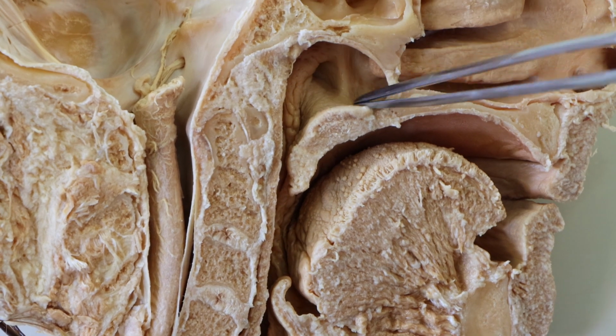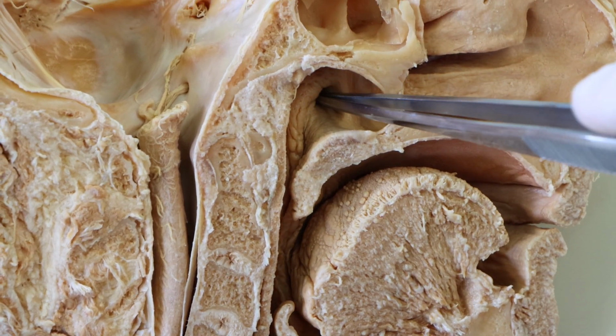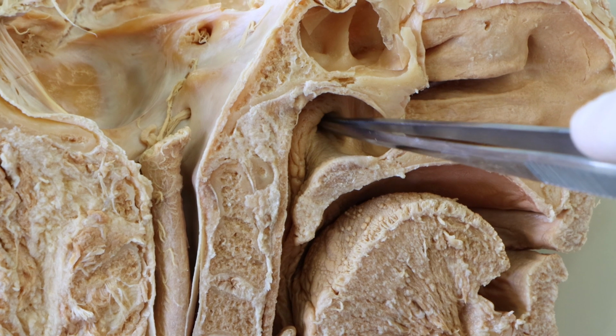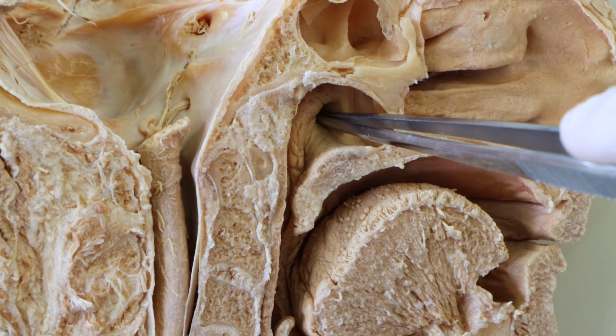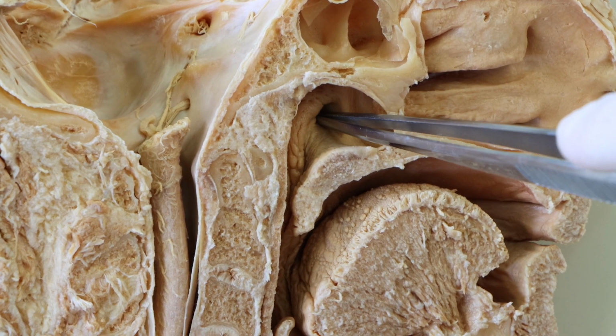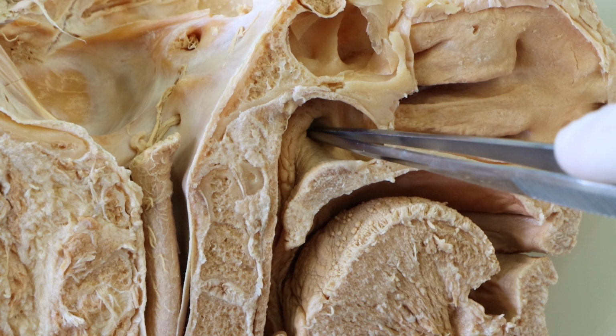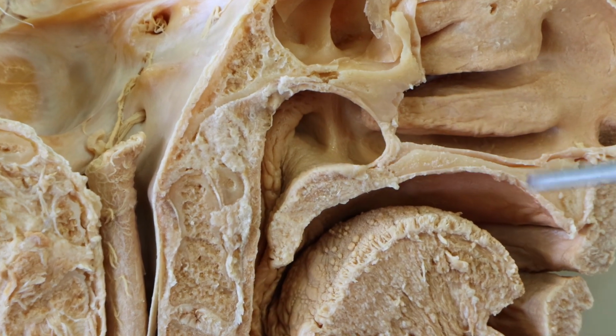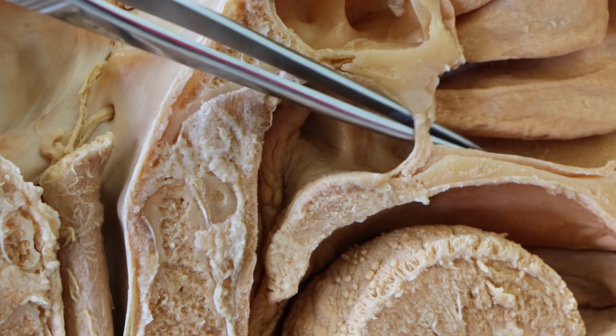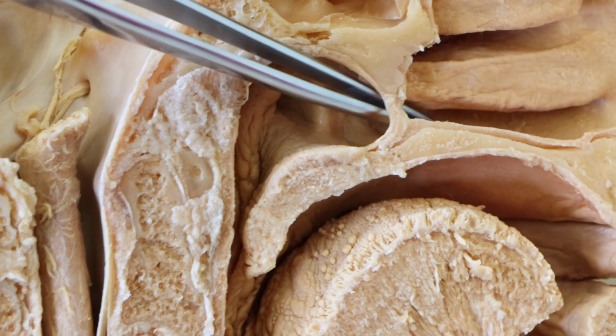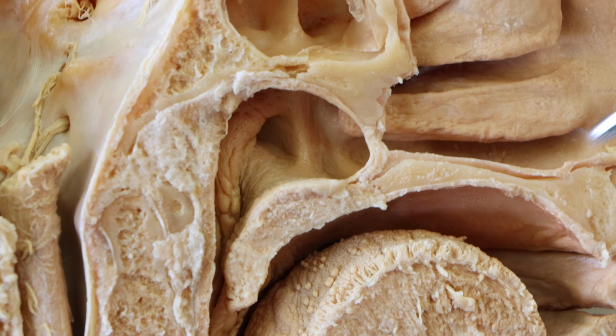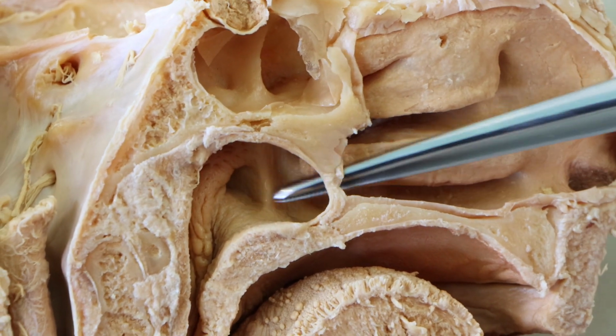Here is the nasopharynx. As you see, here is the opening of the eustachian tube or auditory tube. This is called the pharyngeal opening of the eustachian tube inside the nasopharynx. This communication is the choana, which connects the nasal cavity with the nasopharynx.